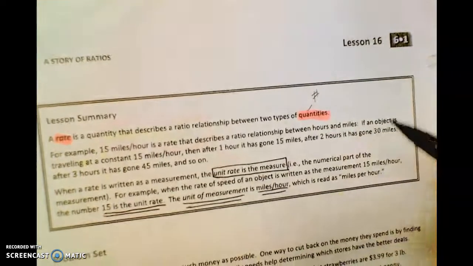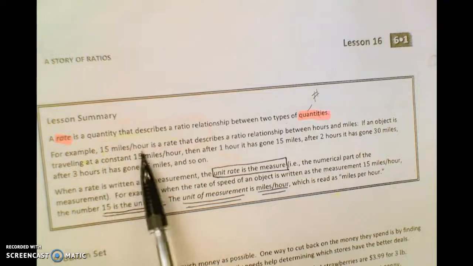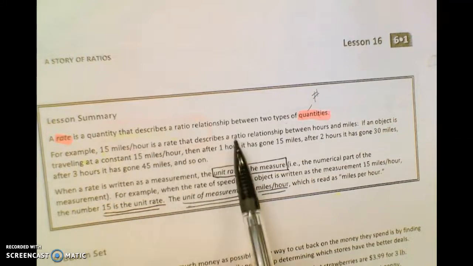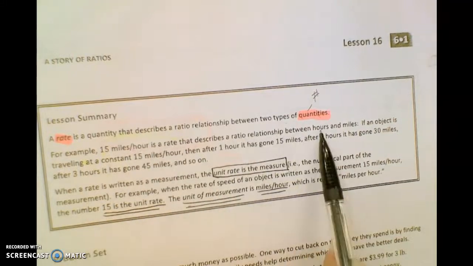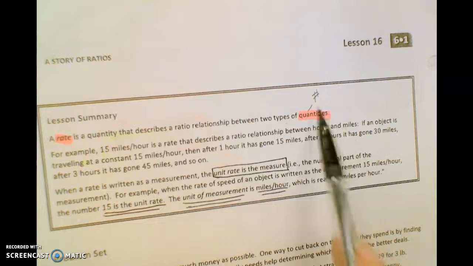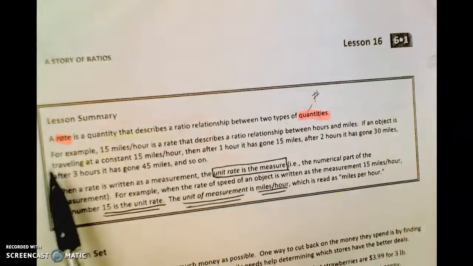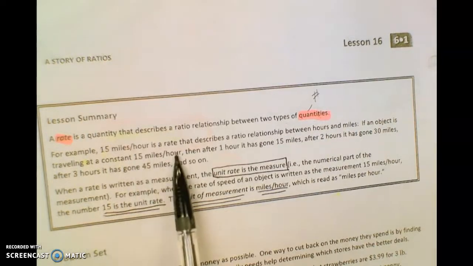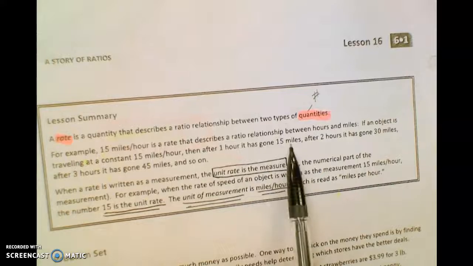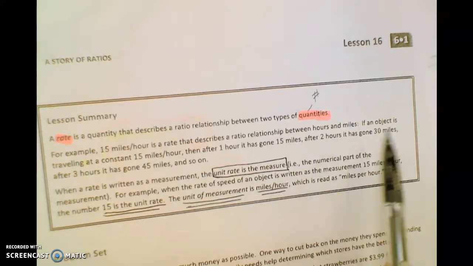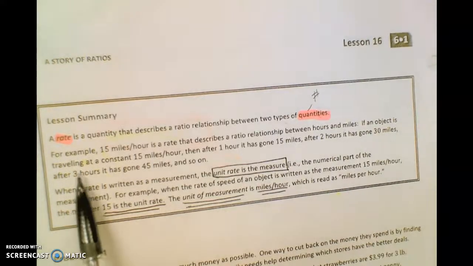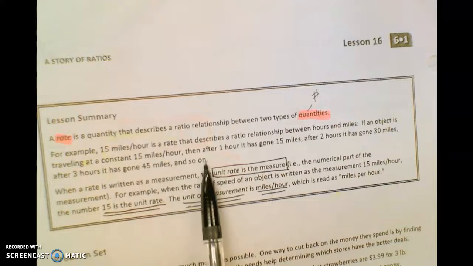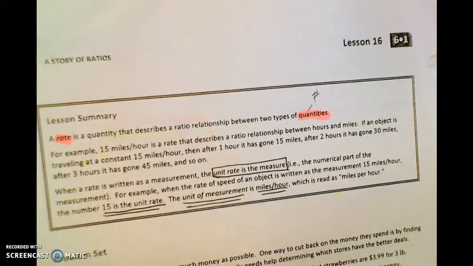They both have numbers, but they're different types of quantities. So we have that rate. Then it says, for example, 15 miles per hour is a rate that describes a ratio relationship between hours and miles. Those are those 2 quantities. If an object is traveling at a constant 15 miles per hour, then after 1 hour, it has gone 15 miles. After 2 hours, it has gone 30 miles. After 3 hours, it has gone 45 miles, and so on. Those remind me of data points that might be in a table.